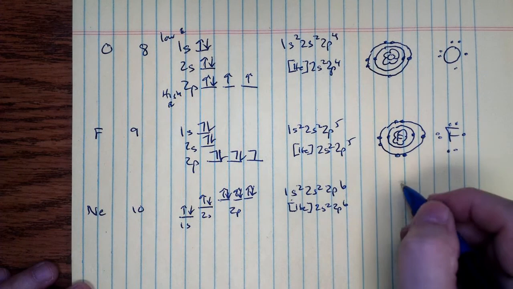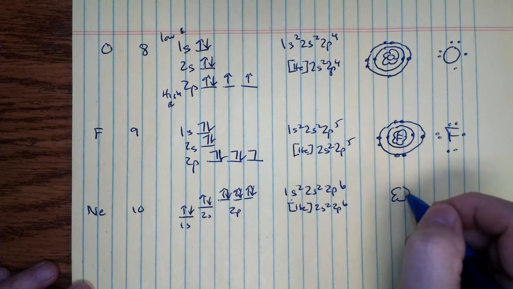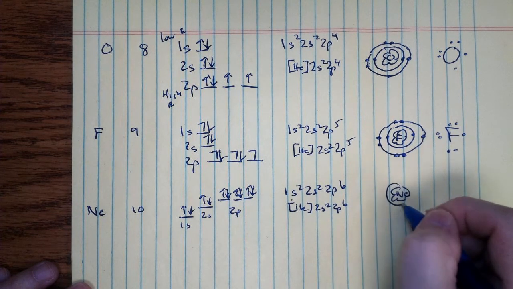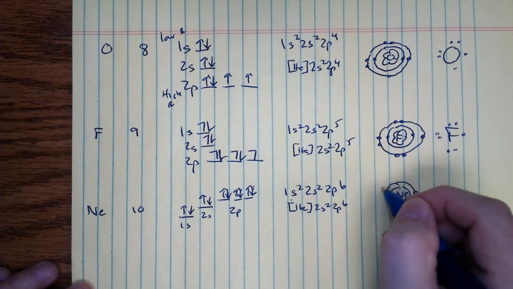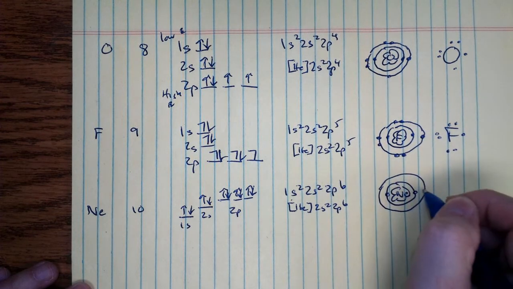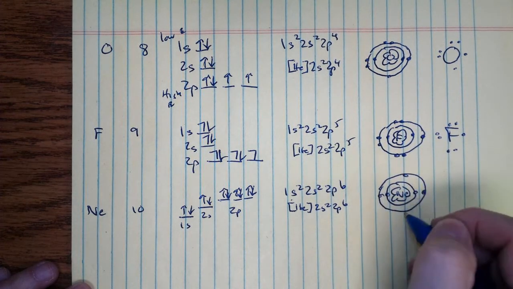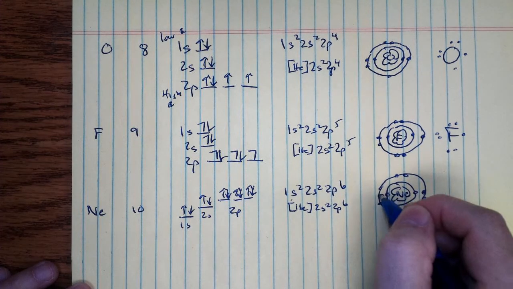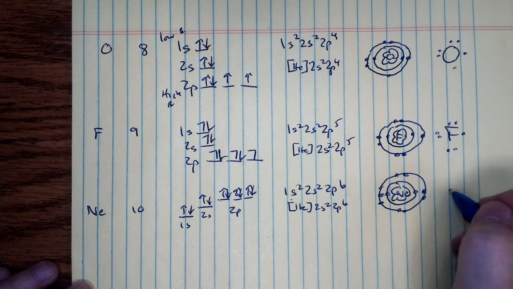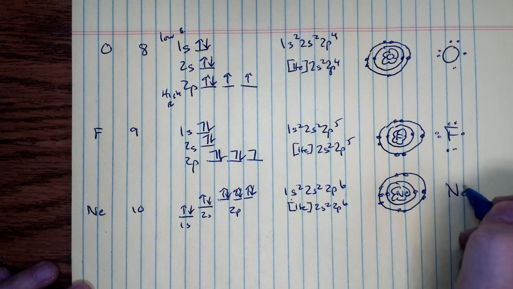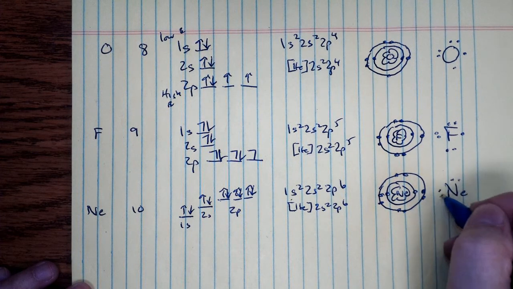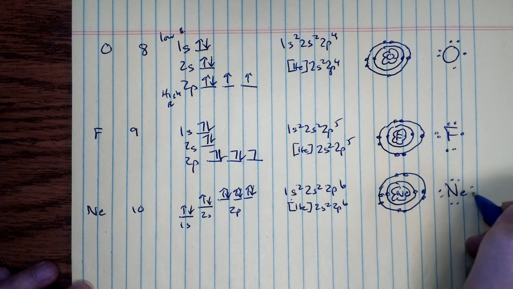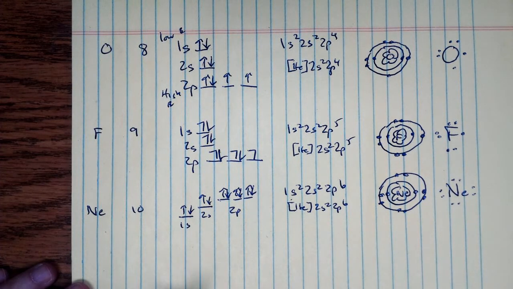Okay, and so you're going to put Ne there, and the second energy level, right, left, up, and down, then go all around. Okay. So neon completes the octet. It's stable. It doesn't want to play with others. It's a happy gas.